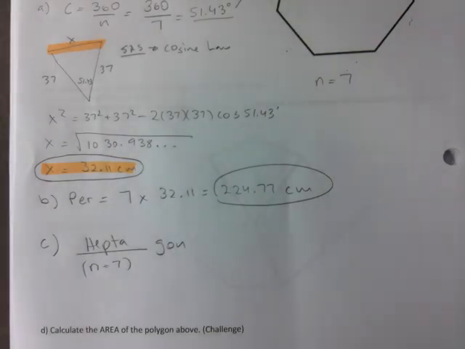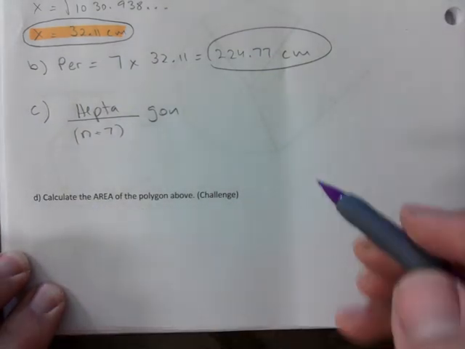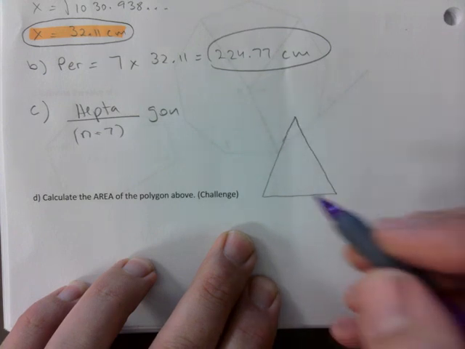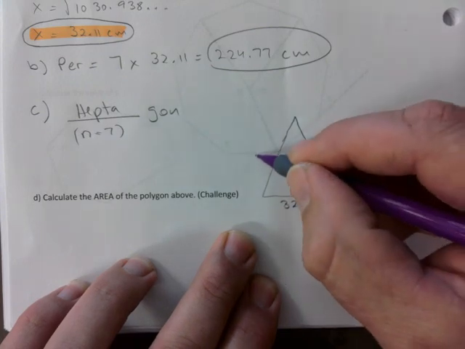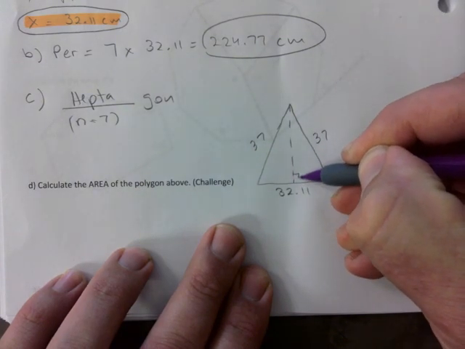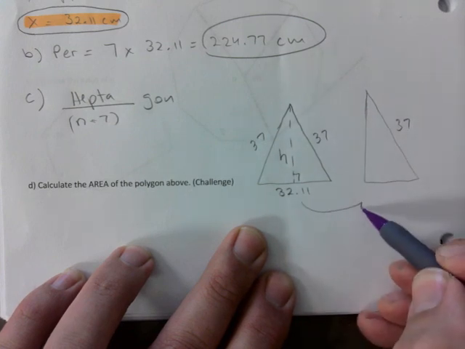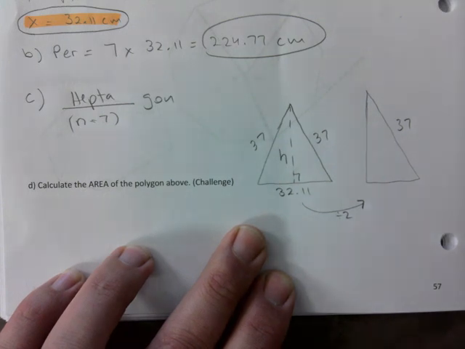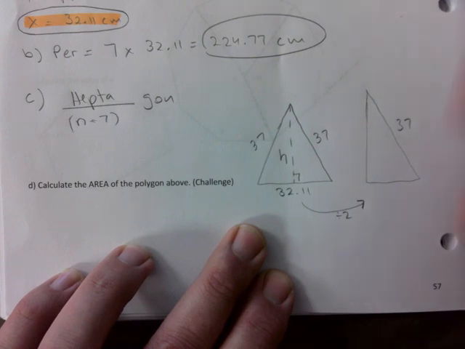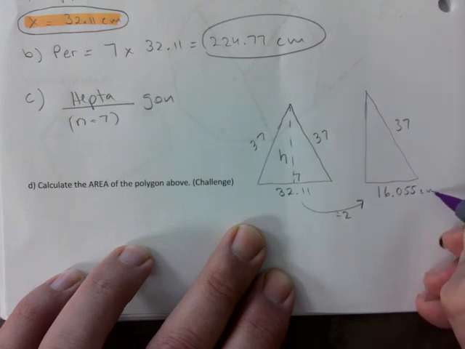D, calculate the area of the polygon above. I will say, because I'm doing this with you, it's going to be on the take home AC, so I would expect you to have that on there. The area. What I do is this. I take one of the triangles. I know that this is 32.11. I know this is 37 and this is 37. What you need for the area of a triangle is the height. This is my height here. So basically I cut it out, and this is 37. This is divided by 2. 32.11 divided by 2. That'd be 16.055. I'm using all of the decimals because I'm not done yet.